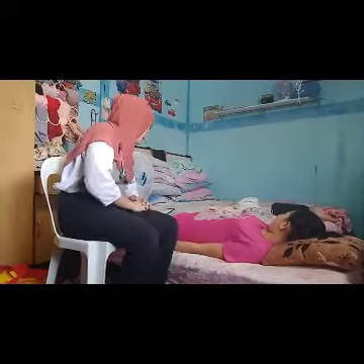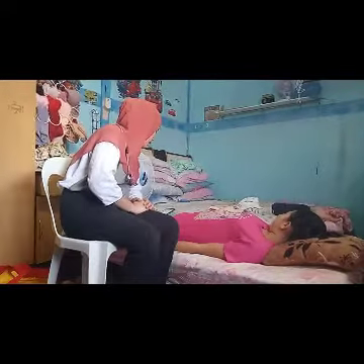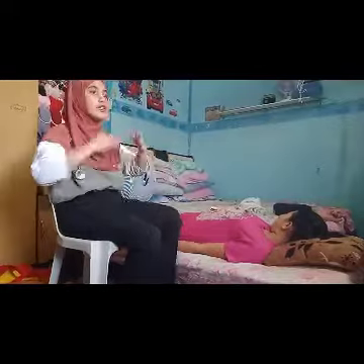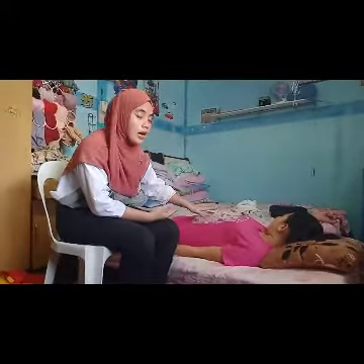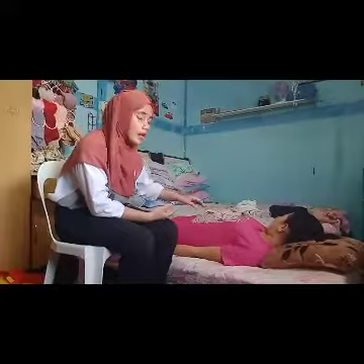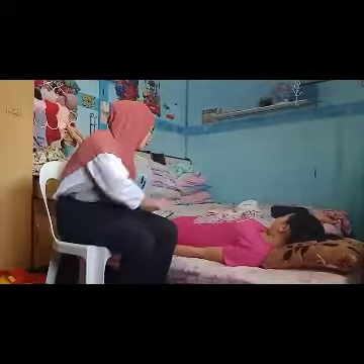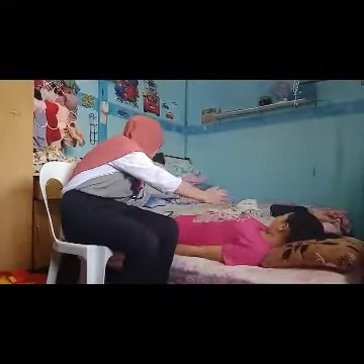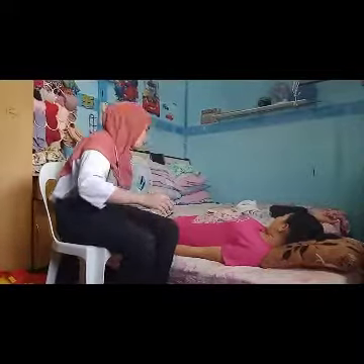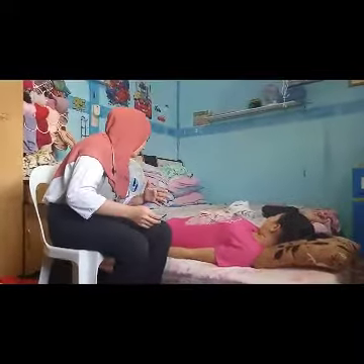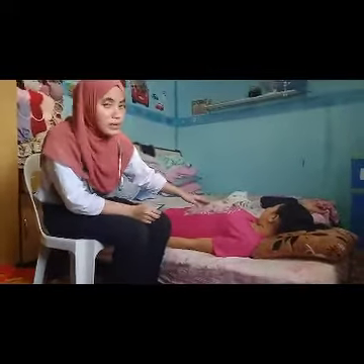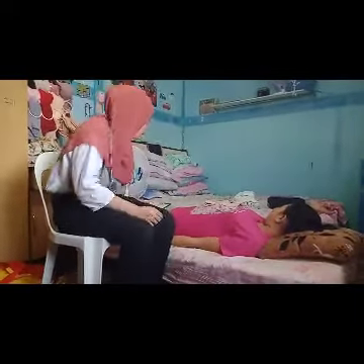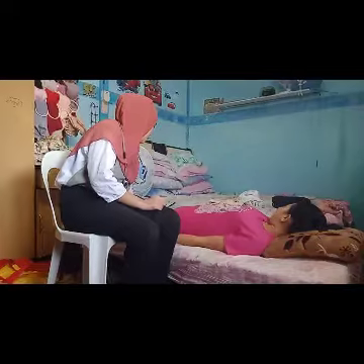So after that, inspect and palpate the upper extremities. So you need to inspect the upper extremities of the patient, and also inspect the jugular vein if the head is elevated. Then after that, inspect and palpate the legs.